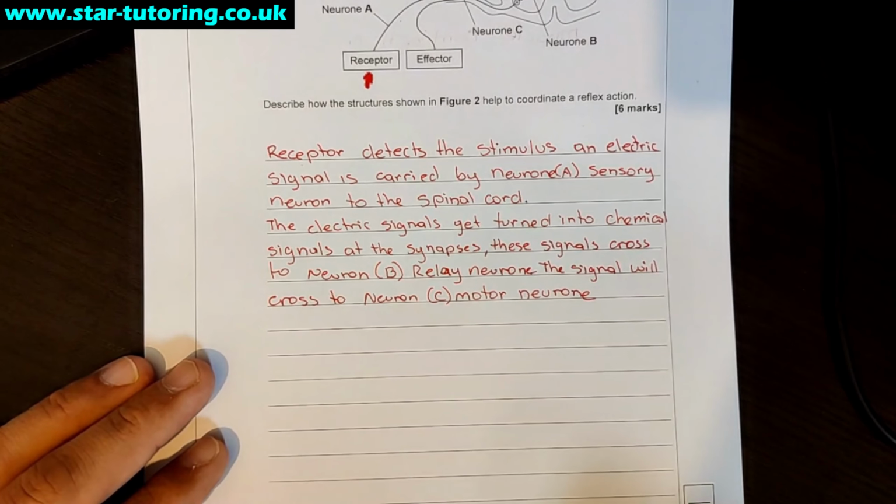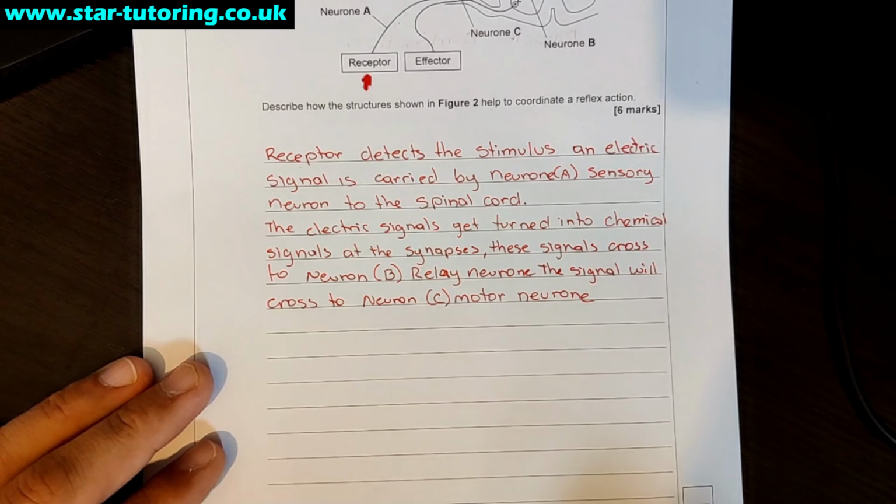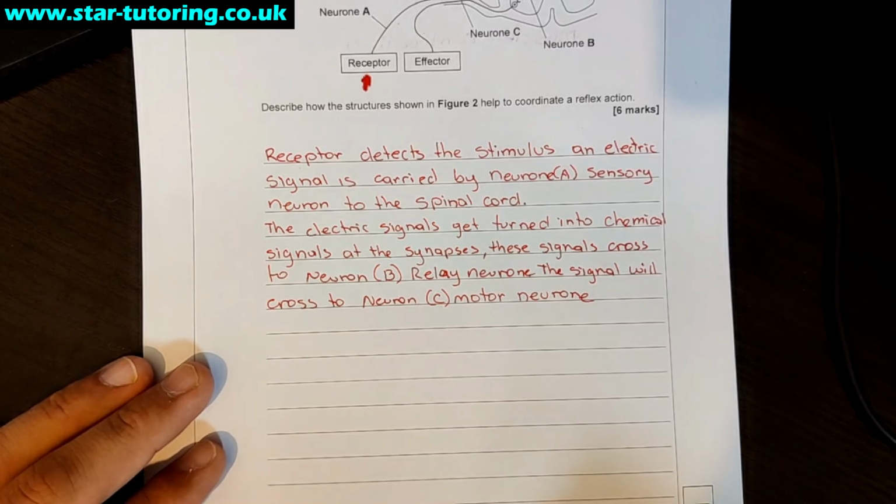Once this happens, the effector will carry out a response. For example, the muscles will move, or the leg will contract, or glands will secrete chemicals, or any kind of response that is necessary.